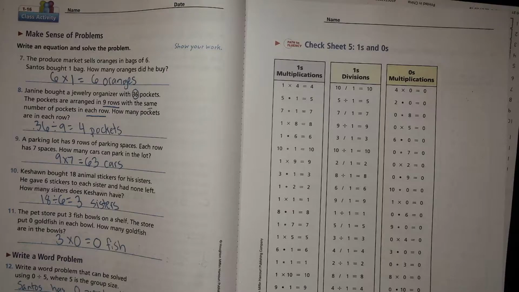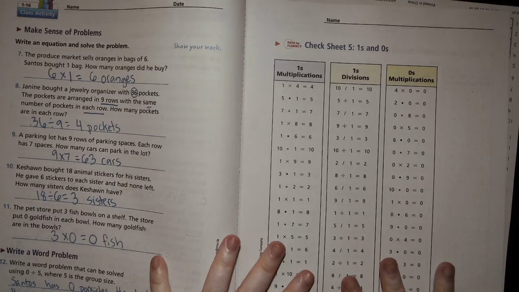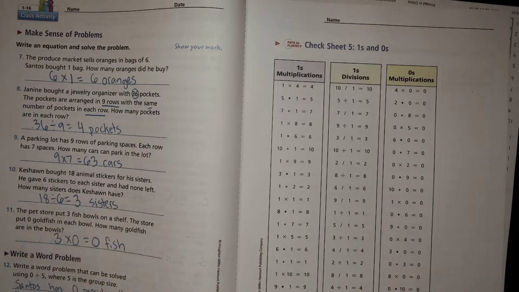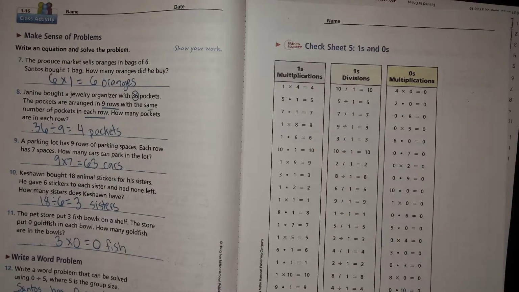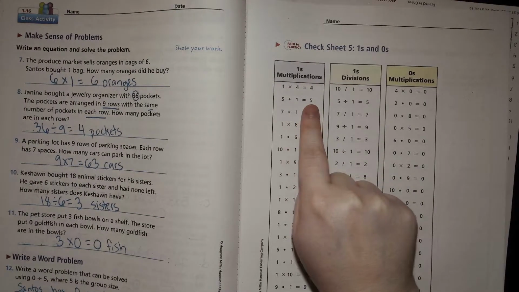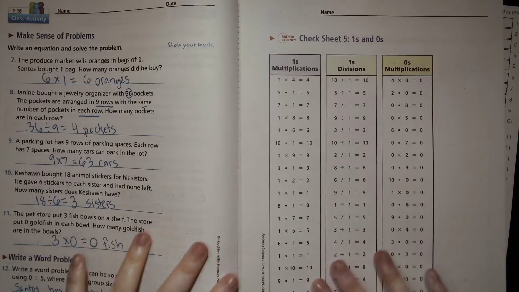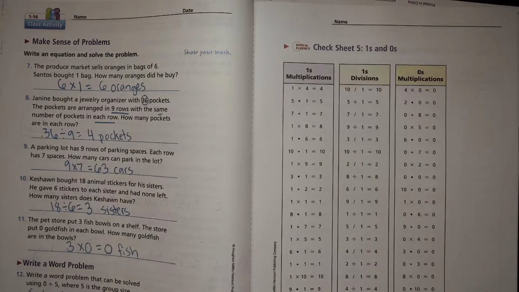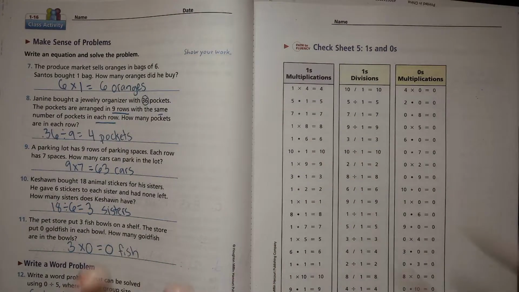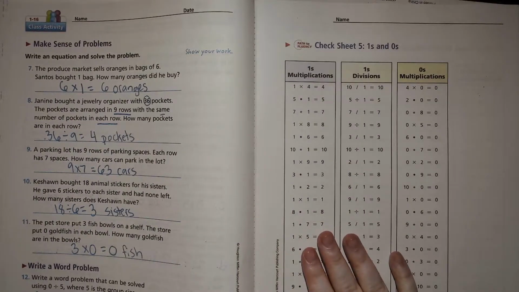Unit 1, Lesson 17 begins with a check sheet for ones and zeros, and I think we've already talked about how these are used, but in case you forgot, you go through these and you say them to yourself, out loud, like 1 times 4 equals 4, 5 times 1 equals 5. After you've gone through a whole list, then you go to an adult or sibling, parent, caretaker who wants to help you with math, and you say, okay, quiz me on my ones. And you hand them the book and you ask them to tell you if you got it right or wrong.